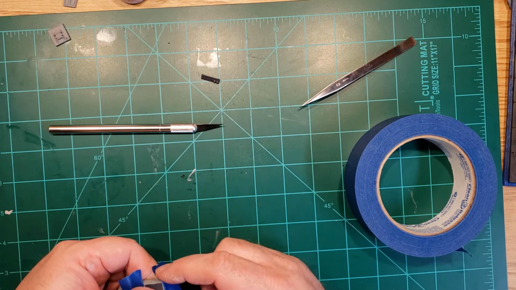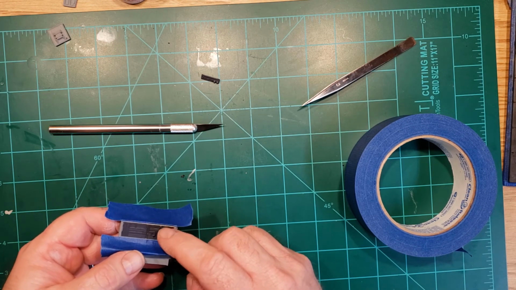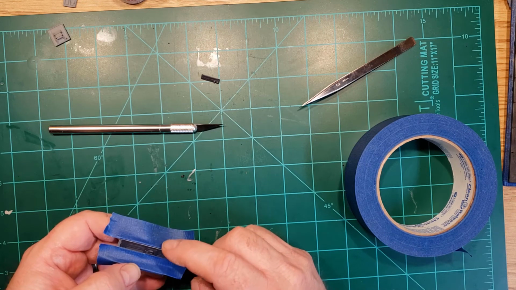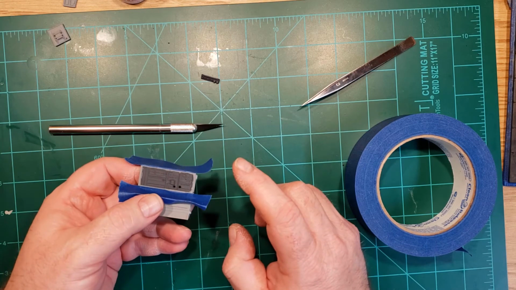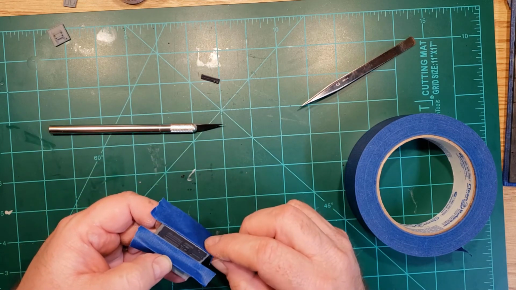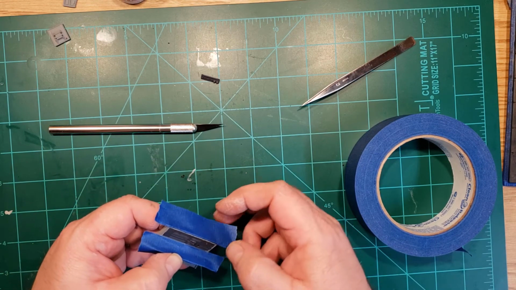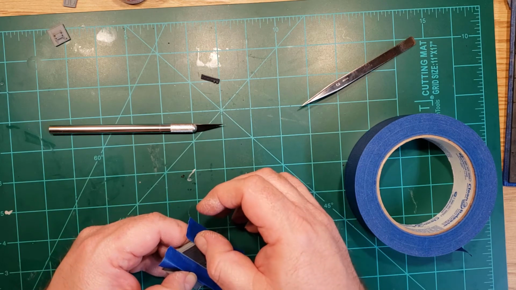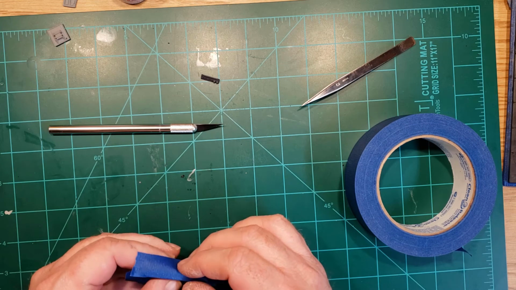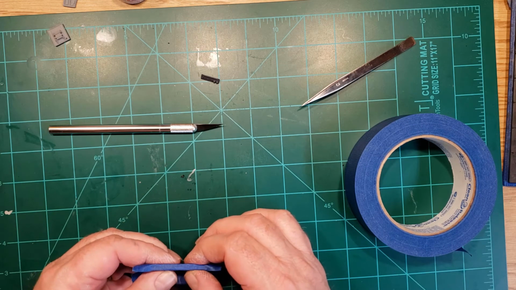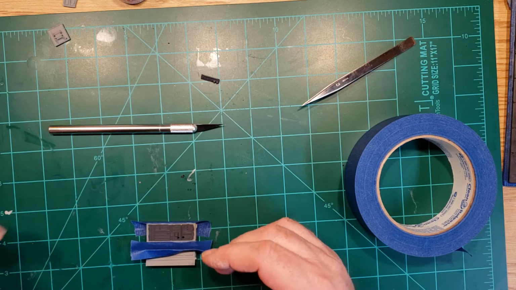There you go. So you can kind of see my last masking job wasn't so good. That's why we got so many uneven lines and stuff. All right, so there's that. Fold that under. Get that out of the road there.